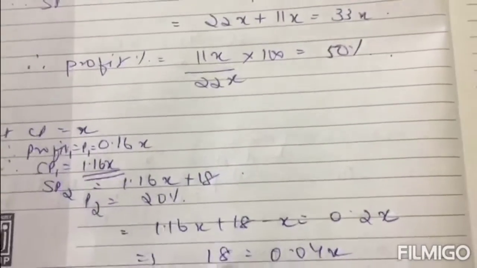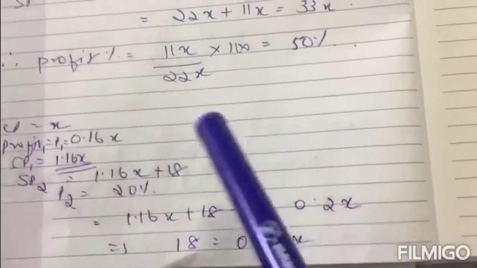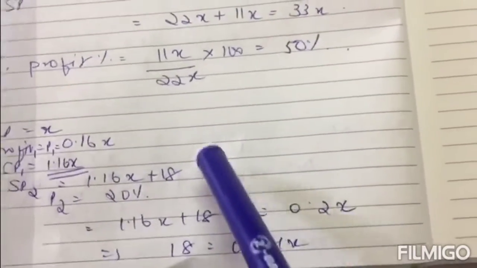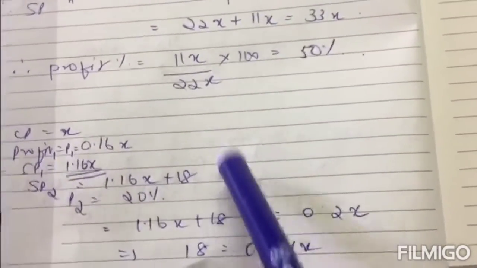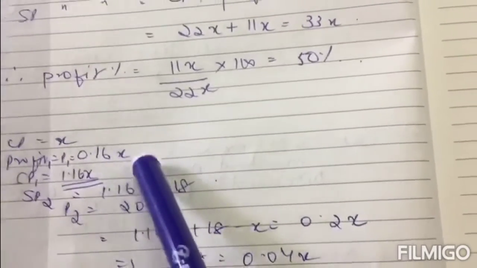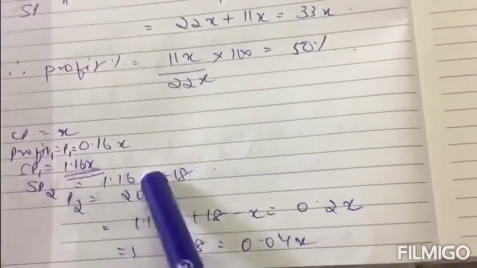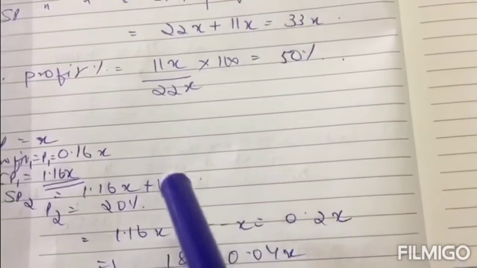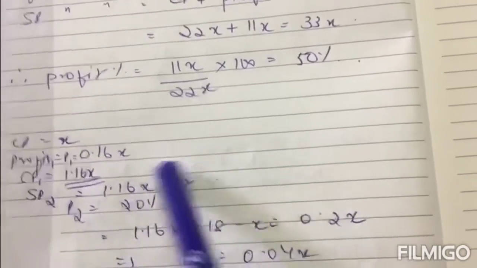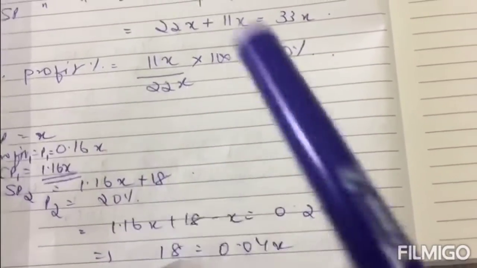Now, the selling price that they are talking about is if they had sold the book for 18 rupees more. So 18 rupees more means 18 rupees more than the selling price of this 1.16X. So 1.16X plus 18 is the new selling price. The question is saying if the selling price had been this new price, they would have made a profit of 20%. Correct?